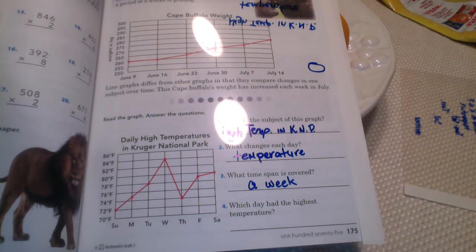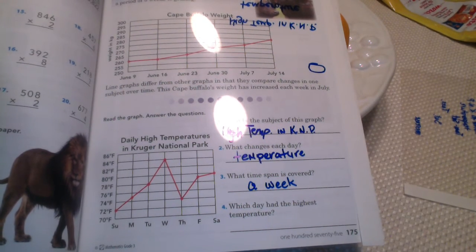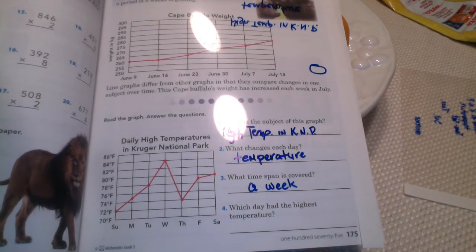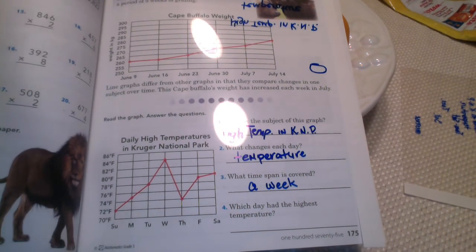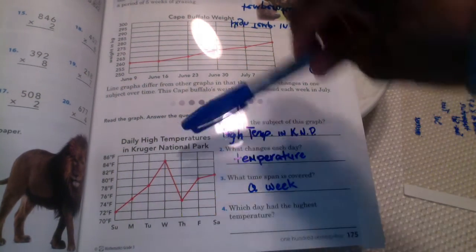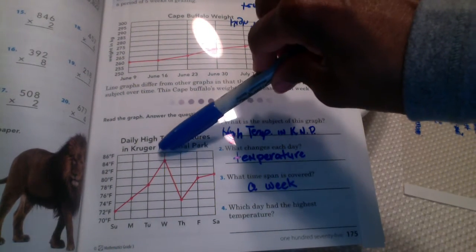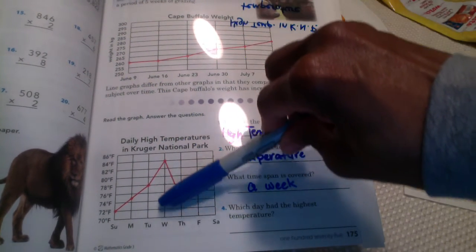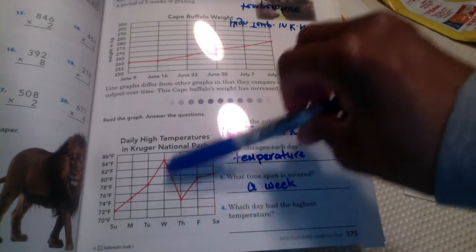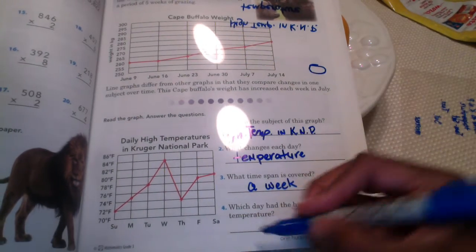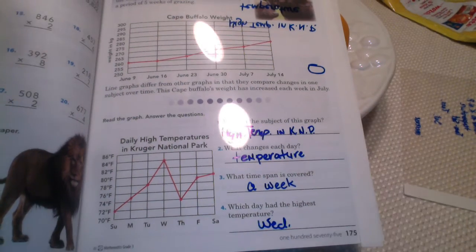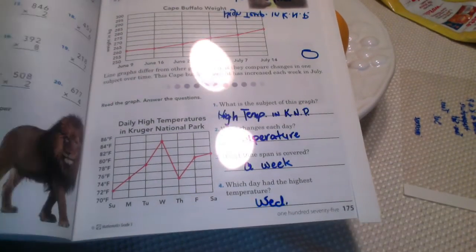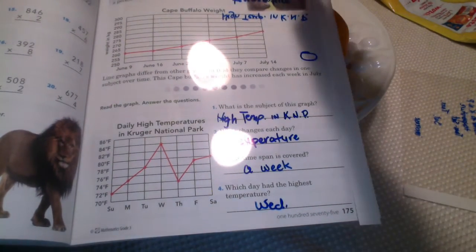Number 4, which day had the highest temperature? In order for us to figure out the highest temperature, we're simply going to look for the highest peak in this line graph. If we look, it's definitely right here. And if we pull this pin down, we can see that it's on Wednesday. So the answer is Wednesday had the highest temperature. Okay, let's go ahead and turn over to the next page.